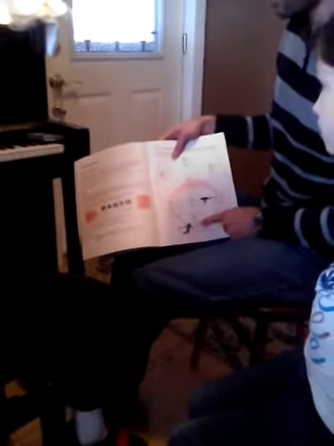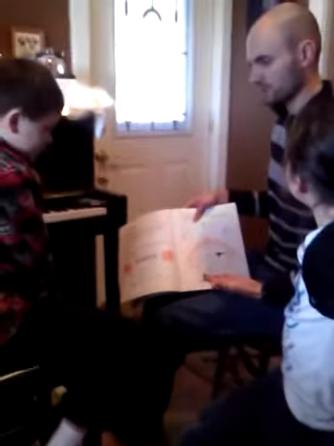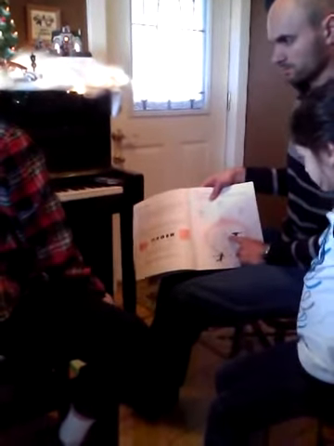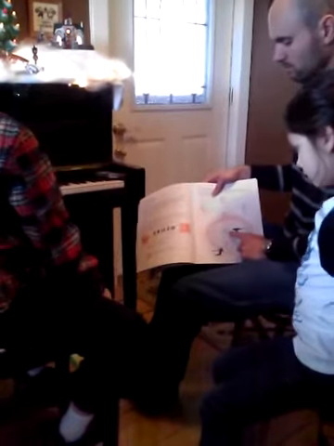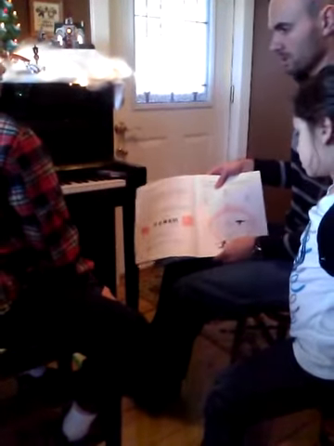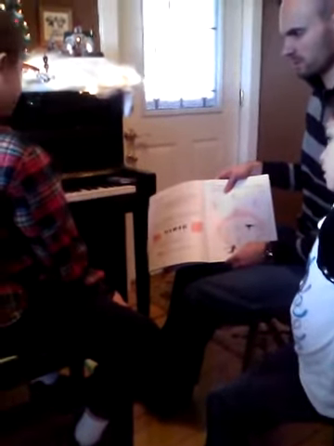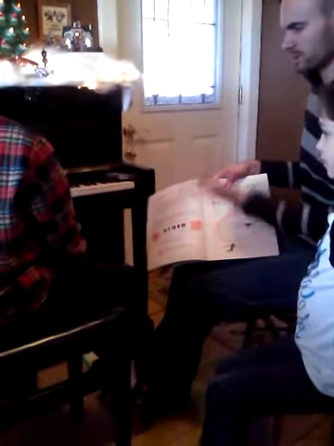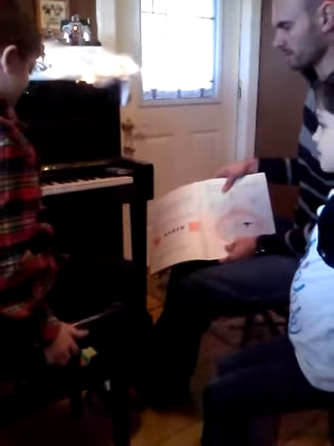Okay, so all this is doing is telling you which notes to play. So like middle C. Where's middle C? Find it. Oh, on the piano. Oh, middle C. Good, it's the C that's right in front of you. It's right in the middle.